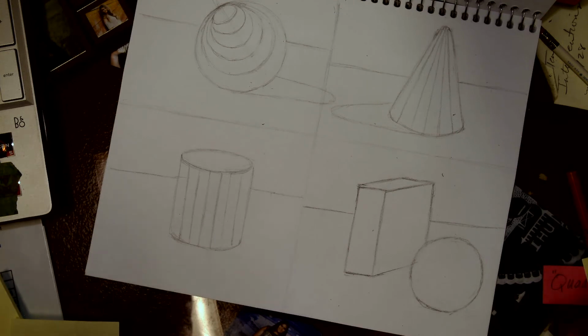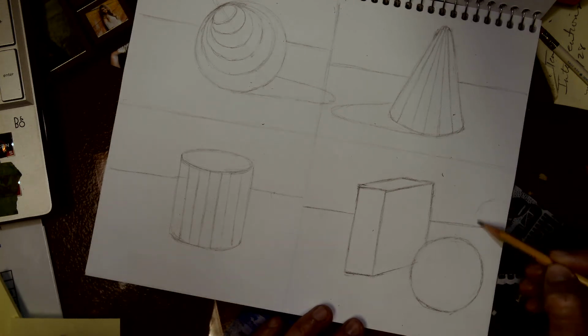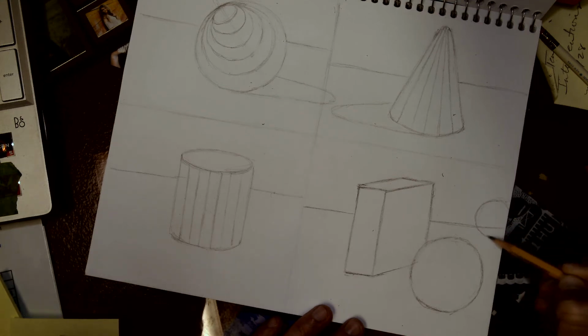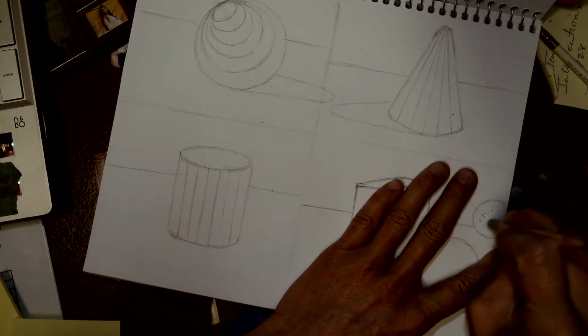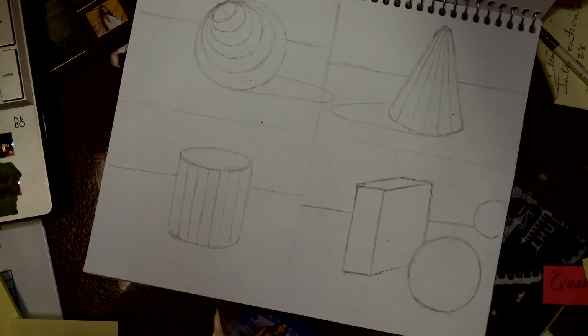All right, so for some reason I'm looking at my paper and I would really like there to be another sphere back here. So I'm just going to go ahead and do that because it seems like the right thing to do. So I know my teacher only wants one of each, but as the artist of this paper, I'm like, you know what, I think another sphere would look really good right there, so I'm going to go ahead and do that, okay?